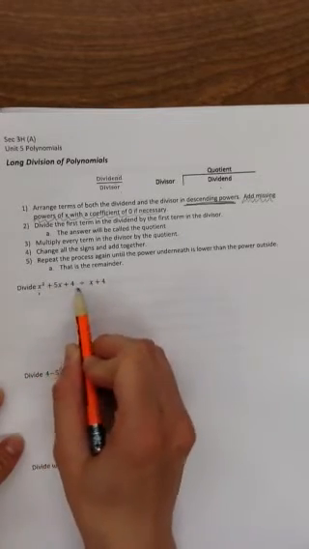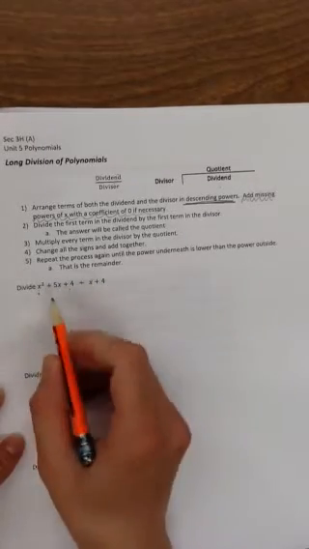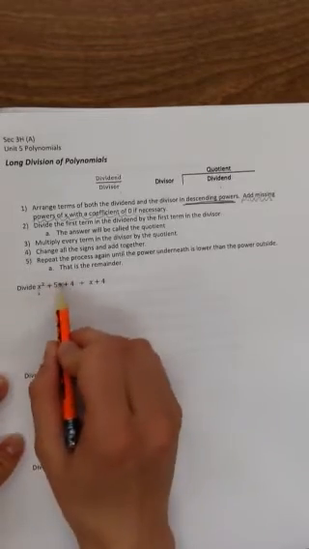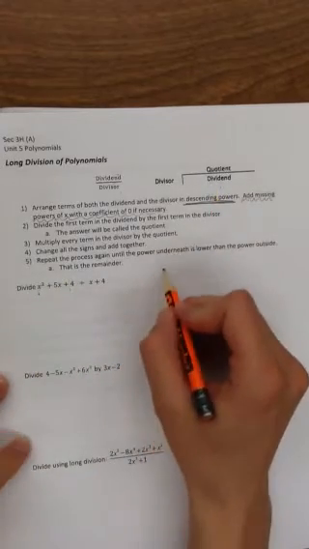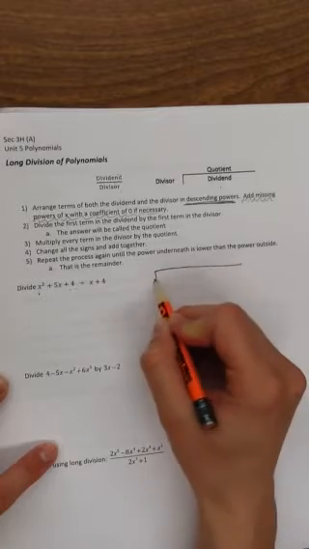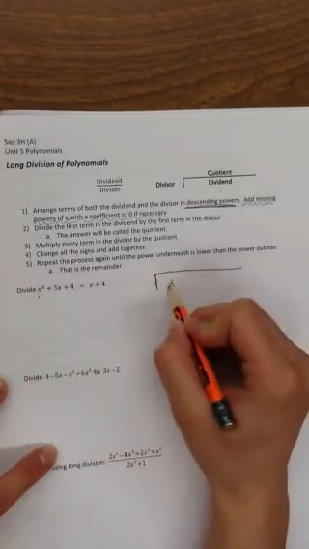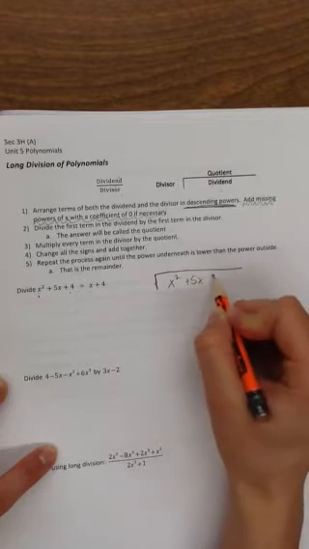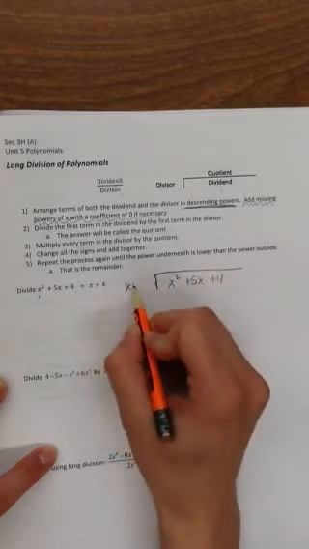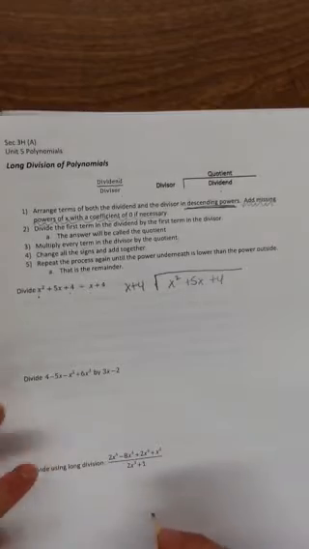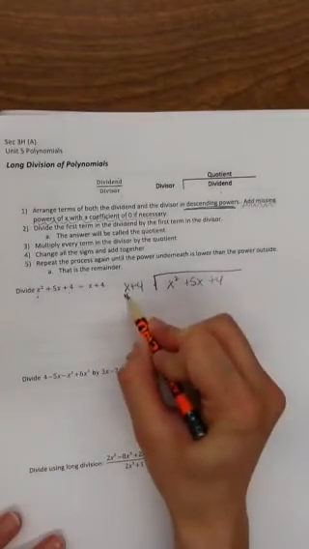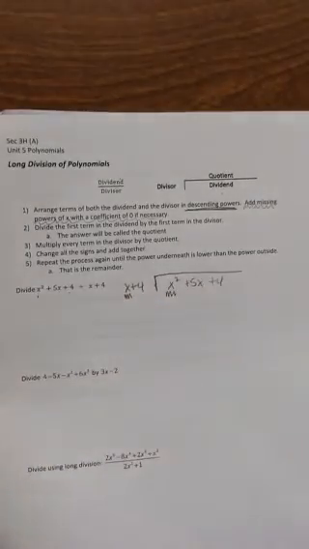2, 1, none, and then 1, none. Right? So this is what goes underneath. We do our bar just like we did back in elementary school. So we put this underneath. I'm not missing any powers, so I have x squared plus 5x plus 4, and we're dividing by x plus 4. So the first thing that we're going to look at is we're going to say how many times does x go into x squared.